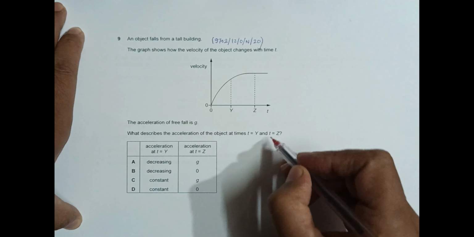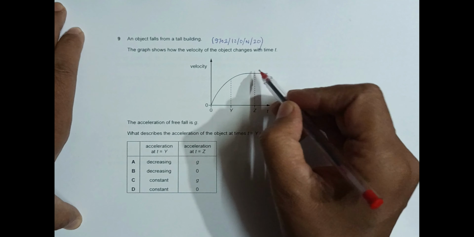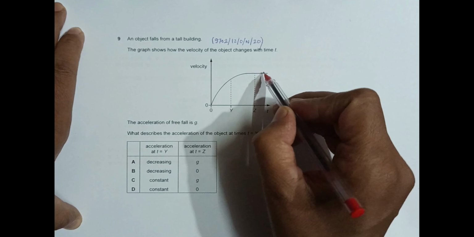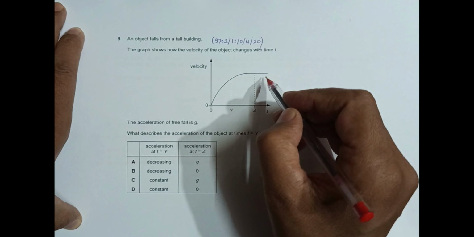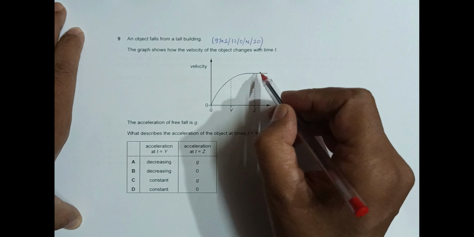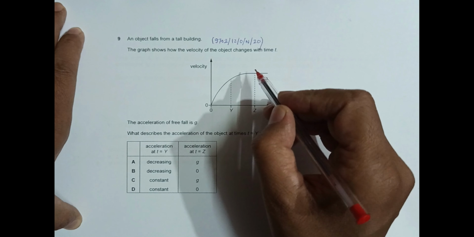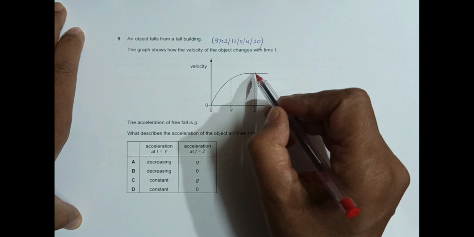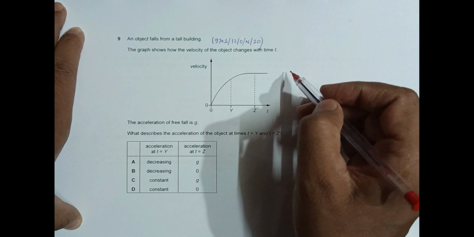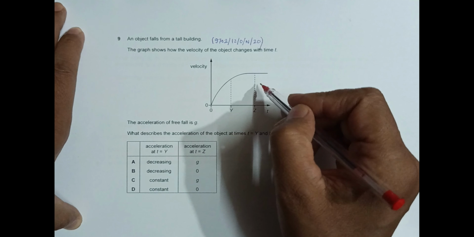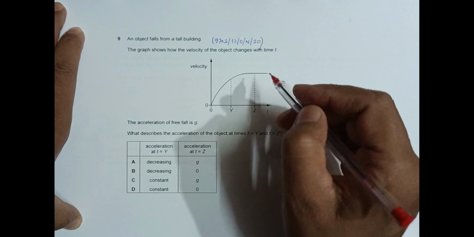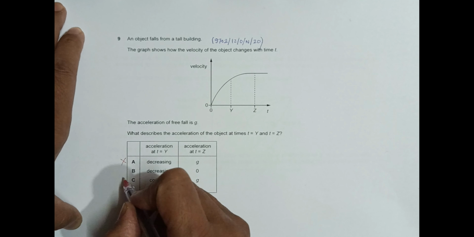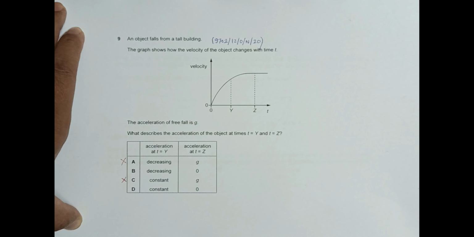So at time z, let us go for the easier one. At time z, the value of velocity is constant. So what we should have from there is that a should be equal to 0. From the very definition of acceleration, which is the rate of change of velocity, if velocity is constant, the value of acceleration should be 0. So that's why at z, a is equal to 0. So that means these two choices disqualify.